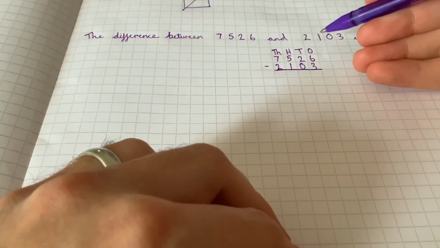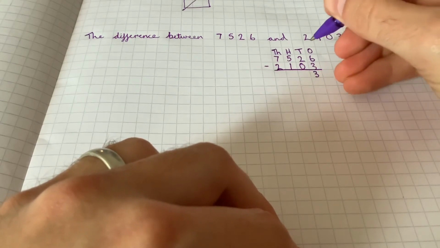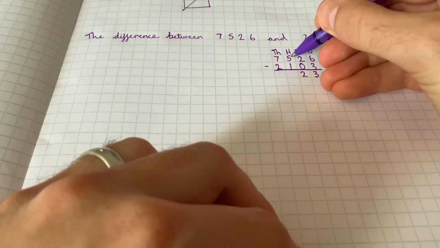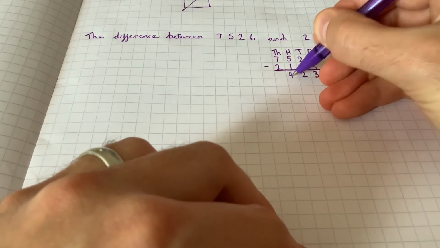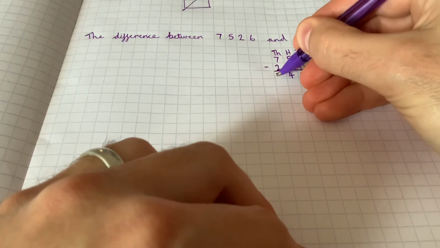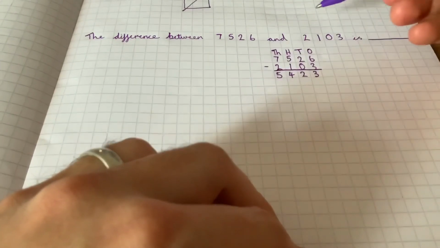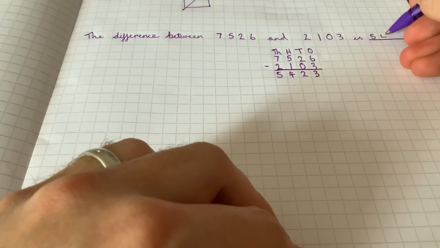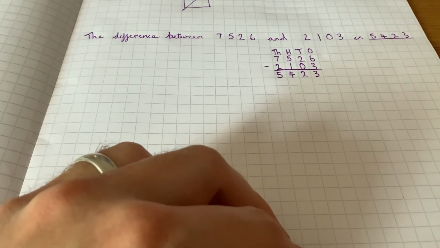Now then, so we can just look at that and do 6 ones, take away 3 ones, that's 3 ones, 2 tens, take away 0 tens, is 2, 5 hundreds, take away 100, is 400, and we've got 7 thousands, take away 2 thousands, which is 5,000. So now I can say that the difference between 7,526 and 2,103 is 5,423. And that is some simple subtraction.